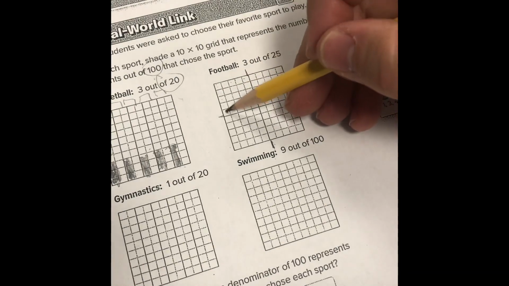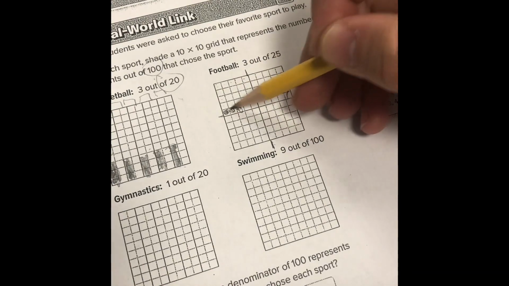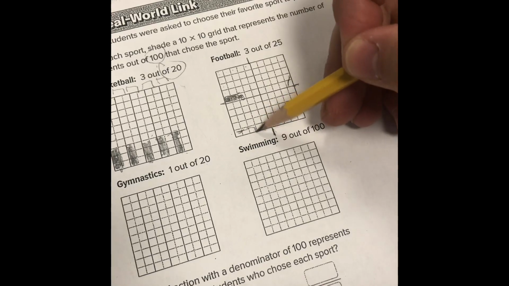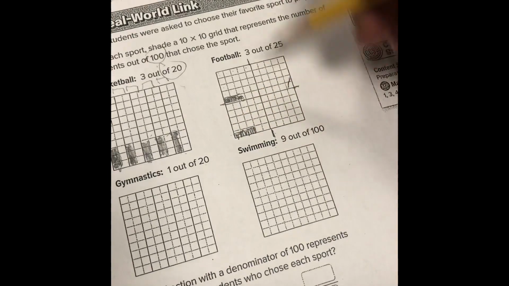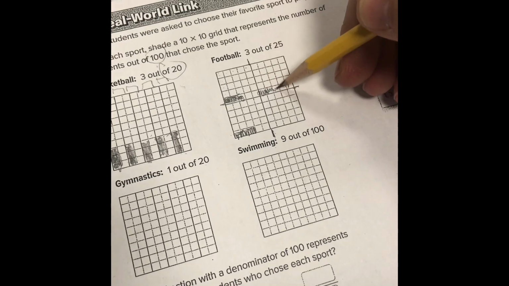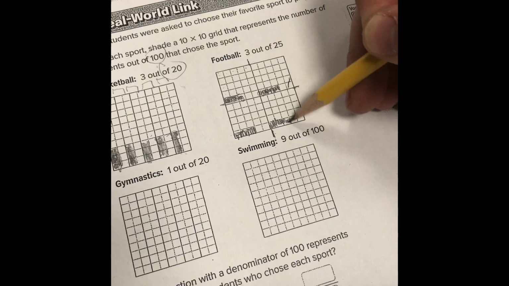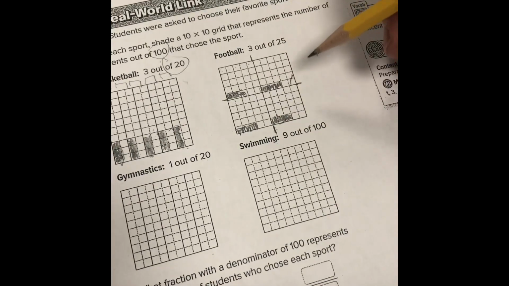So 1, 2, 3. 1, 2, 3. 1, 2, 3. And 1, 2, 3. Simple as that so far.